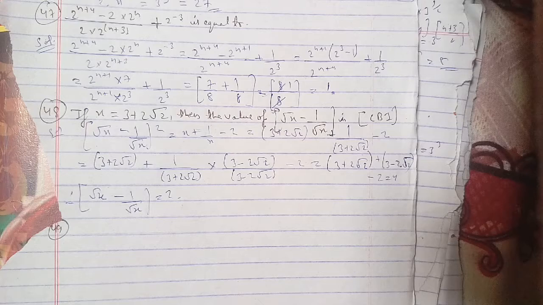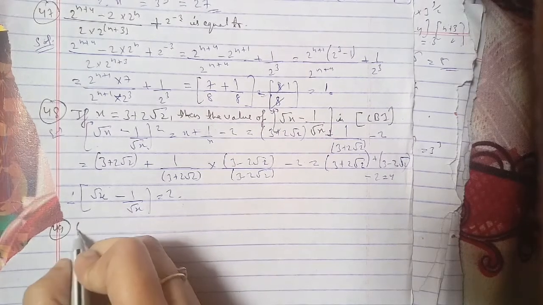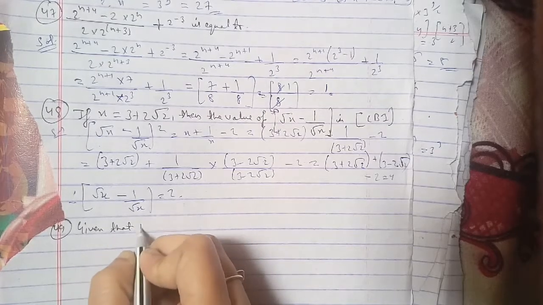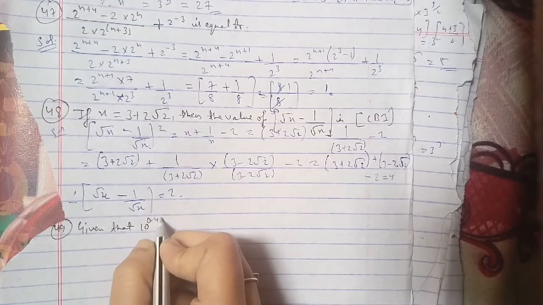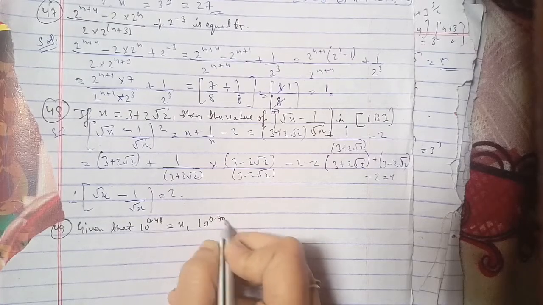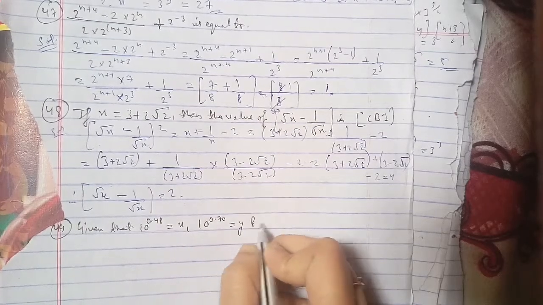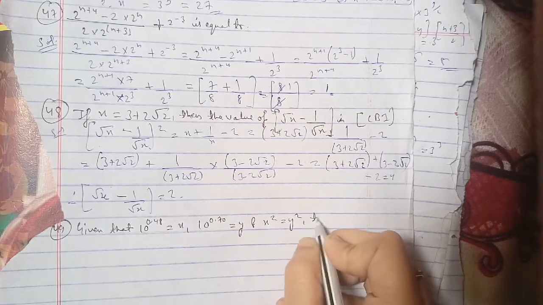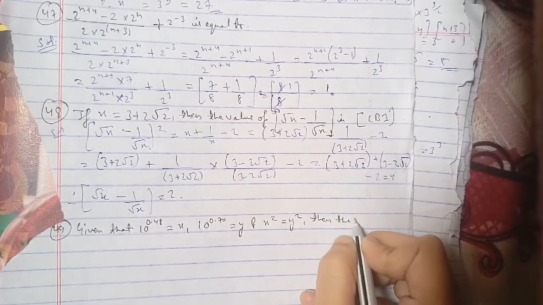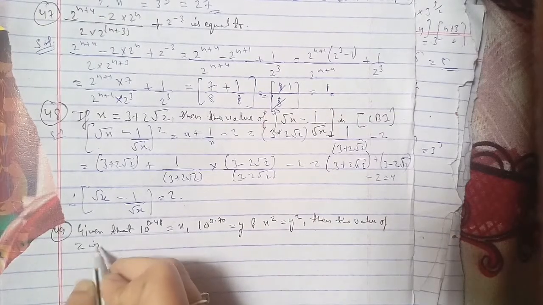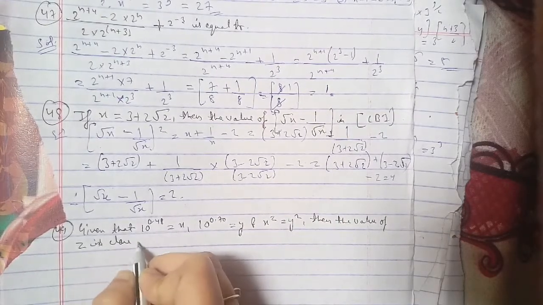This question was asked in the CBI examination paper. Given that 10 power 0.48 is equal to x, 10 power 0.70 is equal to y, and x power z is equal to y power 2, then the value of z is close to what?